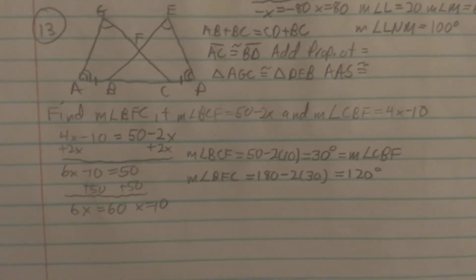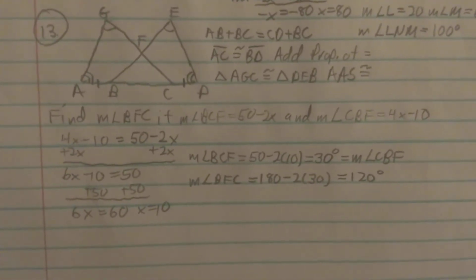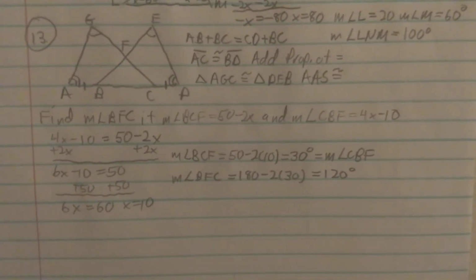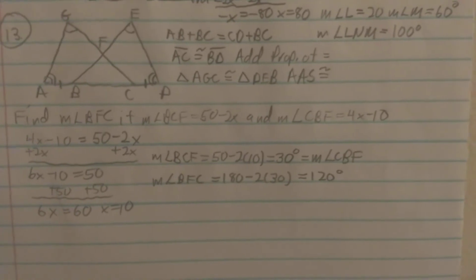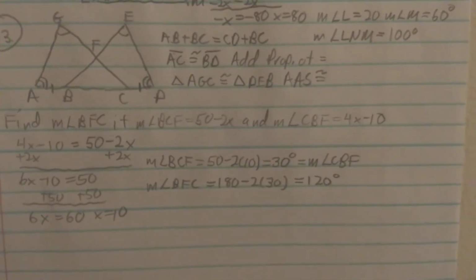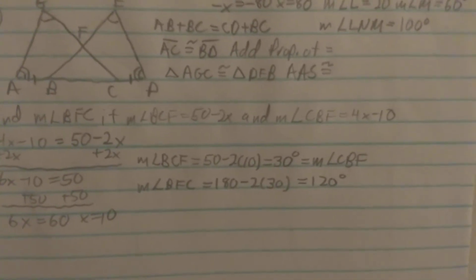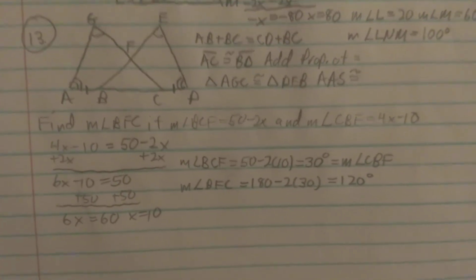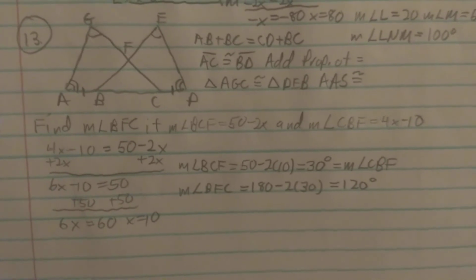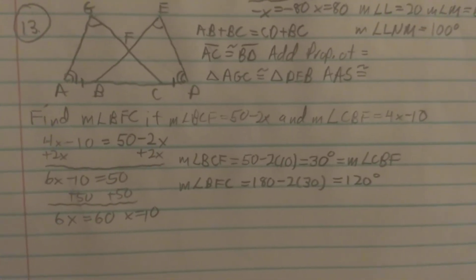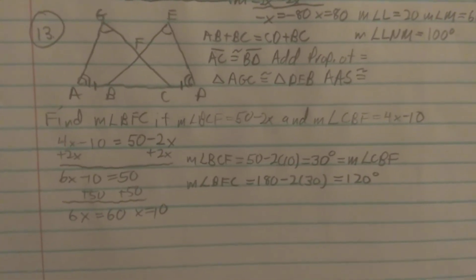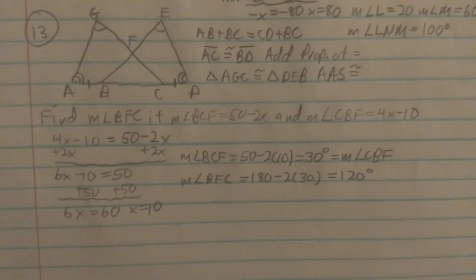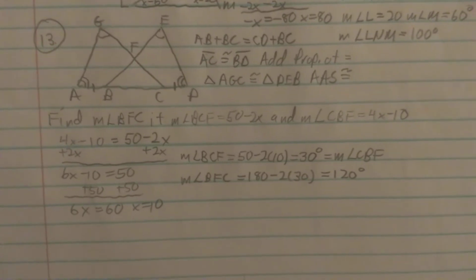So then I want to find the measure of angle BFC, the top angle of triangle BFC, if the measure of BCF is 50 minus 2x, and the measure of CBF is 4x minus 10. Now, since they're in congruent triangles, and they're angles opposite congruent sides, I can set the angles equal. So 4x minus 10 is 50 minus 2x, and adding 2x to both sides, it gets 6x minus 10 is 50.